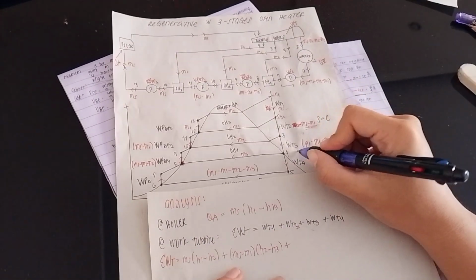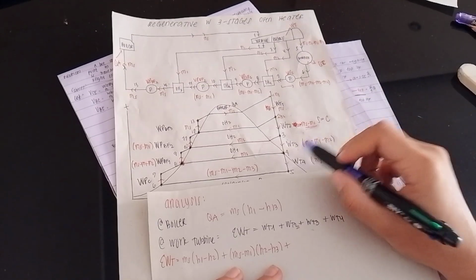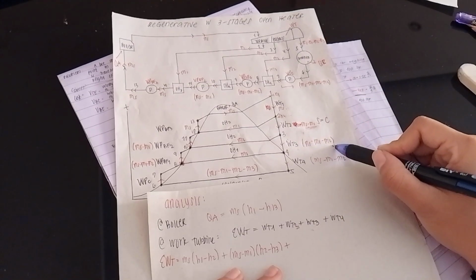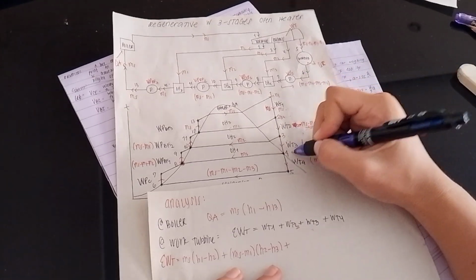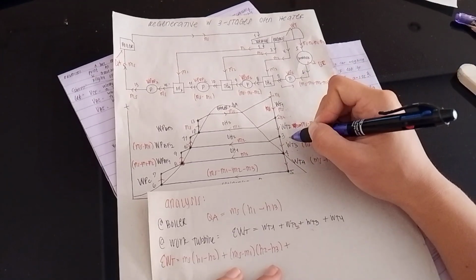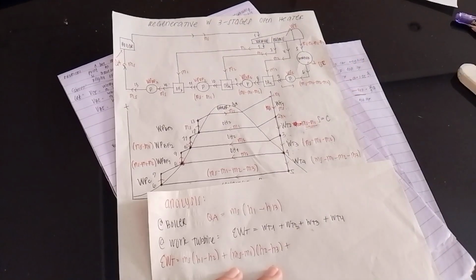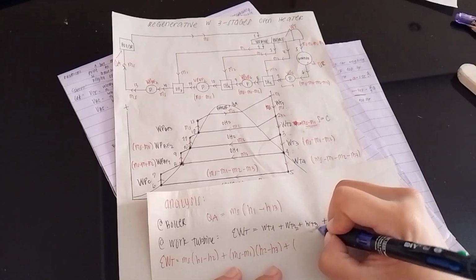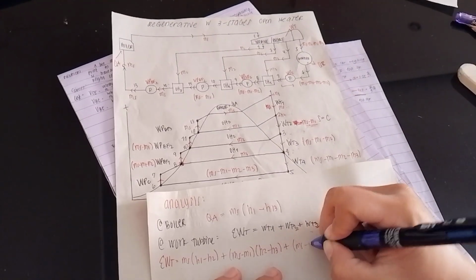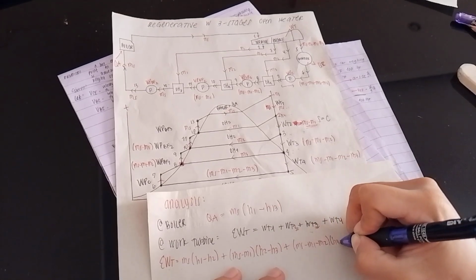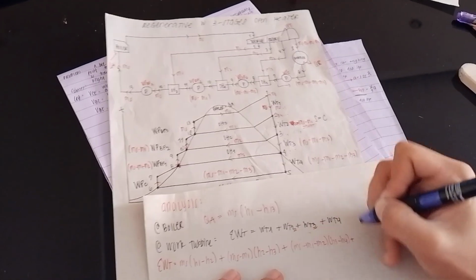Next, our WT3. In work turbine 3, the mass is MS minus M1 minus M2. Which enthalpy is higher? 3 is higher than 4. So, therefore, our WT3 is MS minus M1 minus M2 times H3 minus H4.